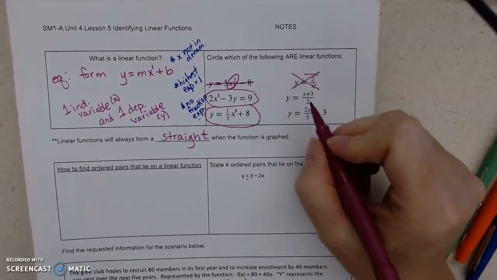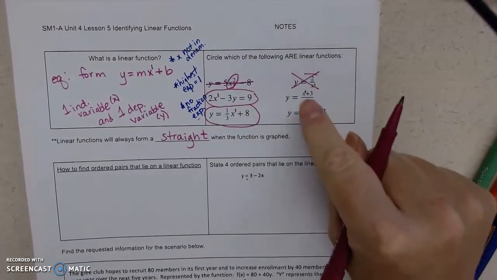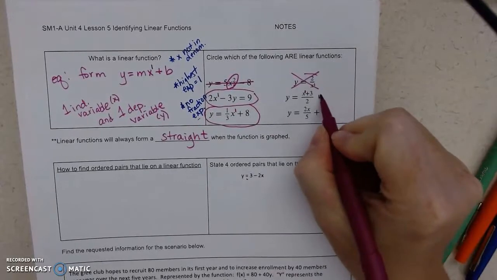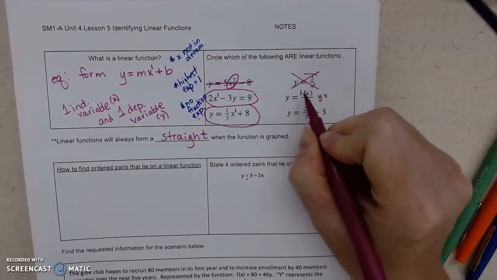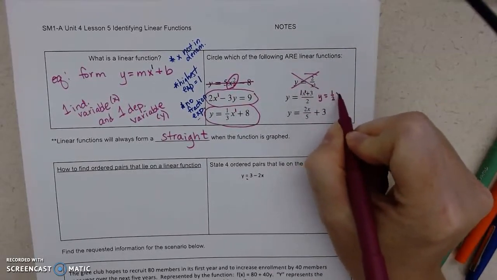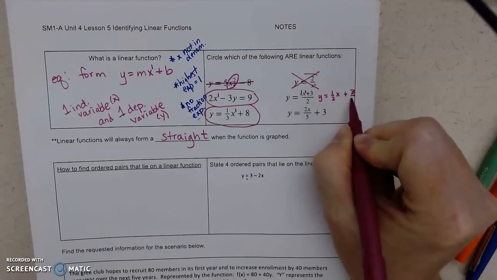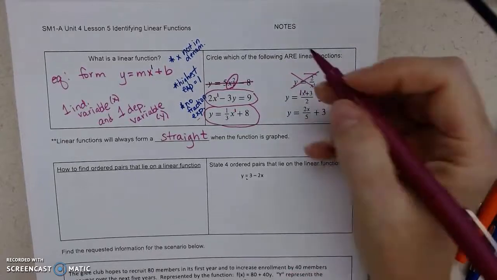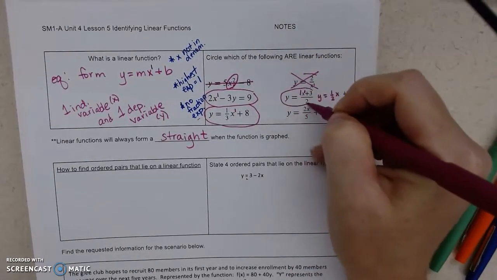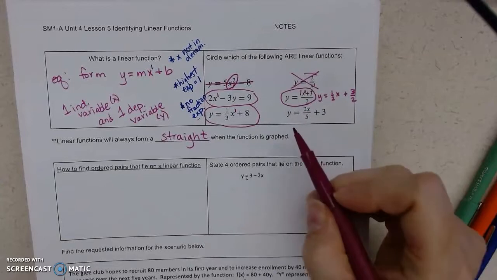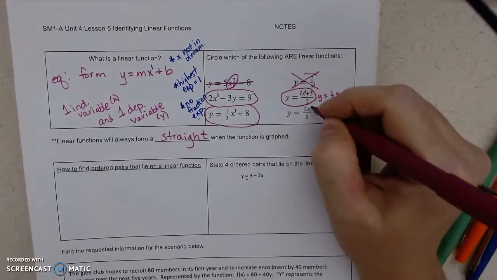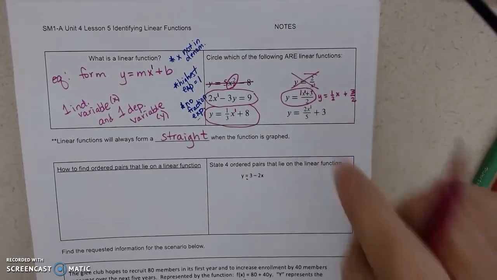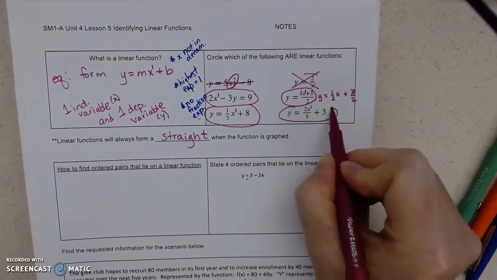Over here, we've got x to the first, x is in a numerator, and really why this works is you can rewrite this, there's a 1 in front, as 1/2 x plus 3 over 2. You can split up that denominator when it has one term. So this is linear. And our last example, it is x to the first. Our x is in the numerator, so that is good.